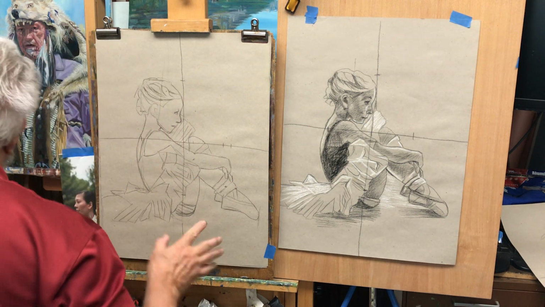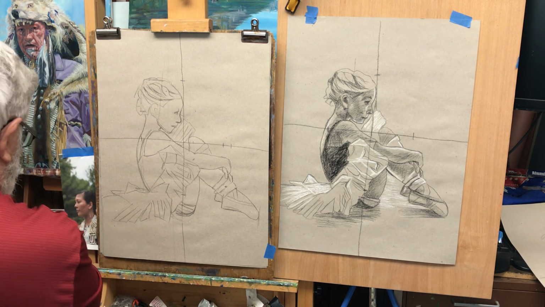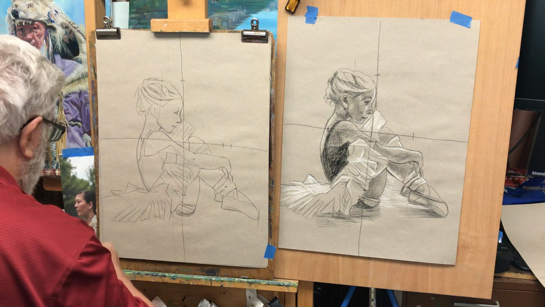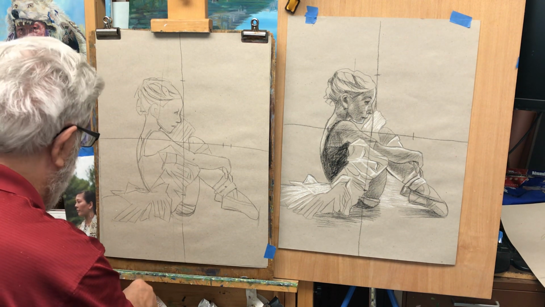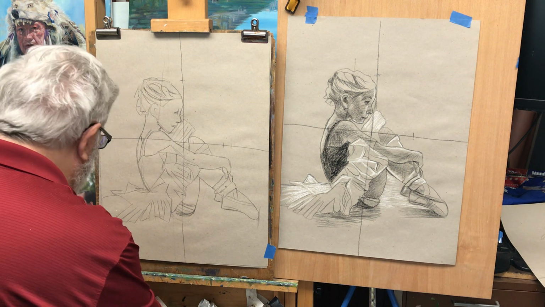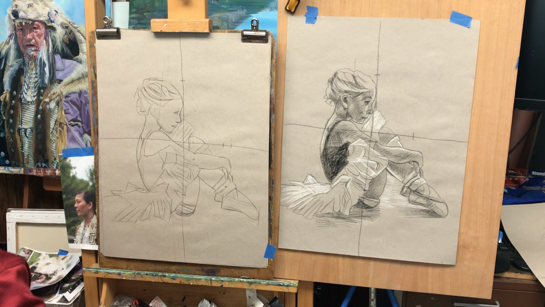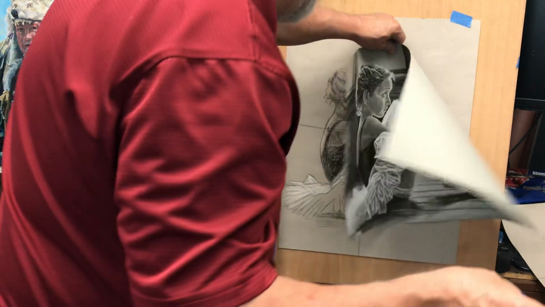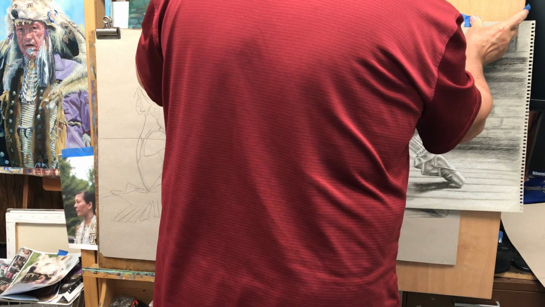So I want to be careful on how I do that. And so I'm going to show you the original drawing that I have here. Well, this is a pen and ink drawing, so it's different than the charcoal. The pen and ink I can get a lot more detail with, and this will be good for you to look at. So let's look at the pen and ink drawing.